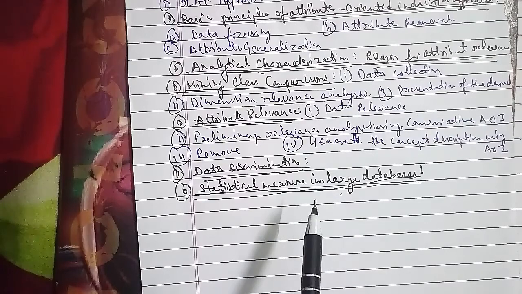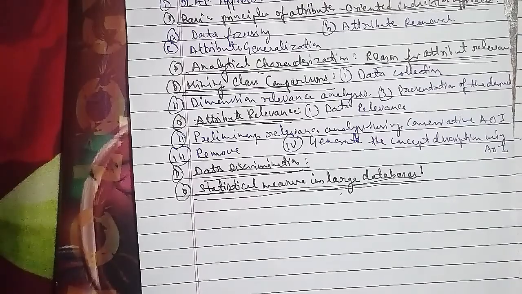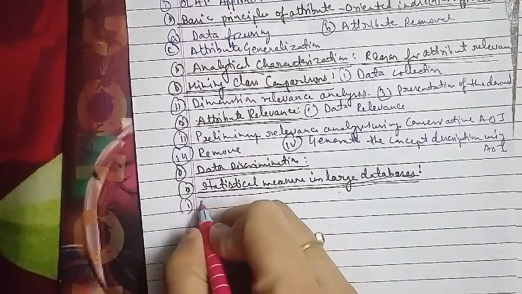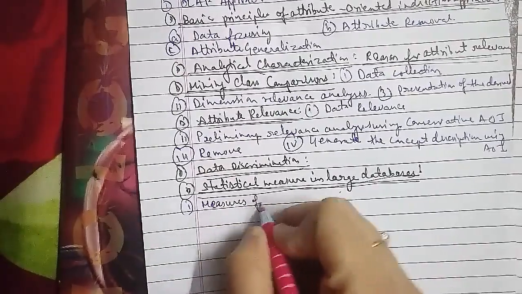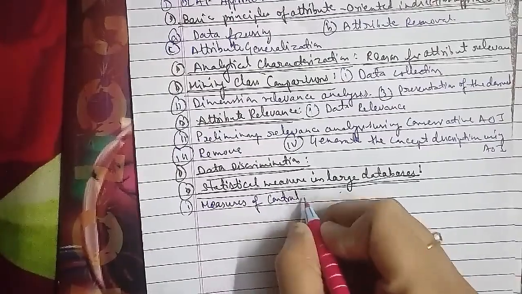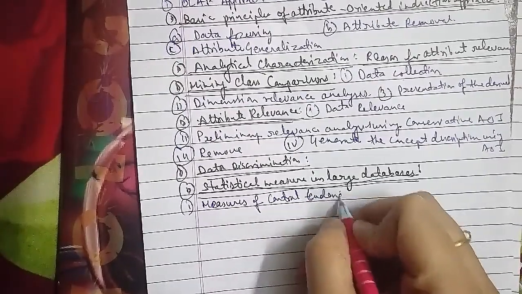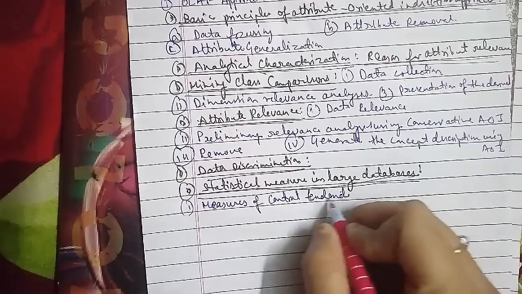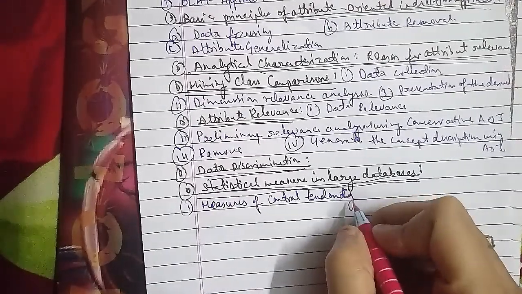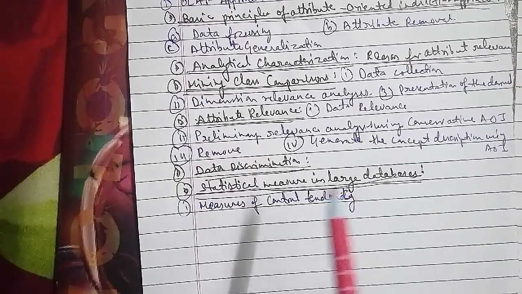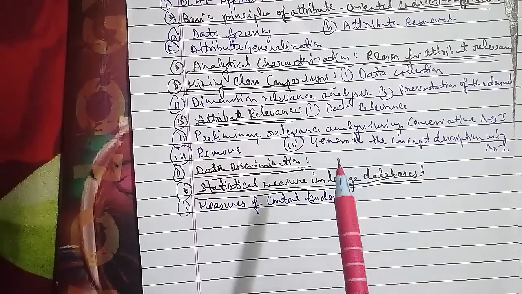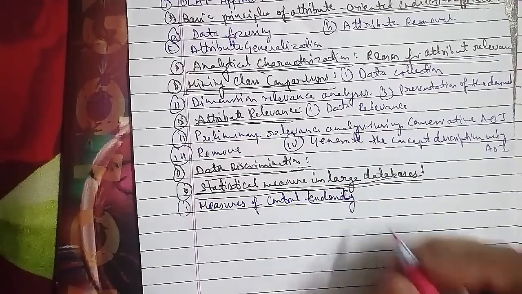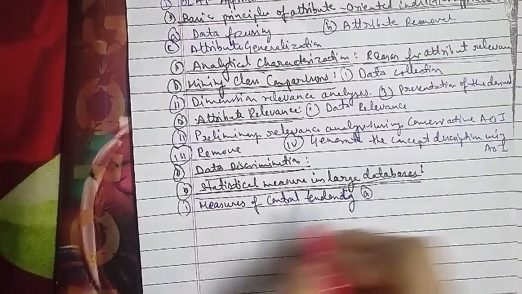Talking about the first one, we have the measure of central tendency. The measures of central tendency include mean, median, mode, and mid-range. The first part of the measures of central tendency is the mean.